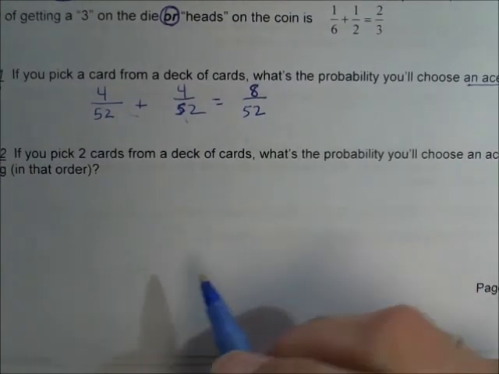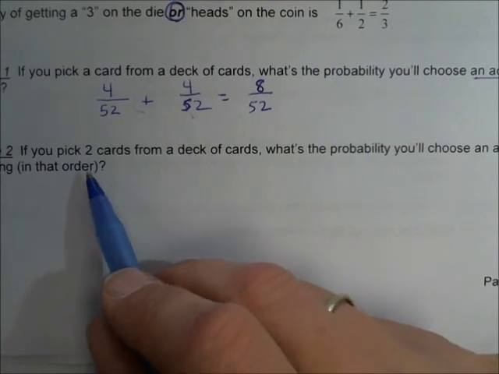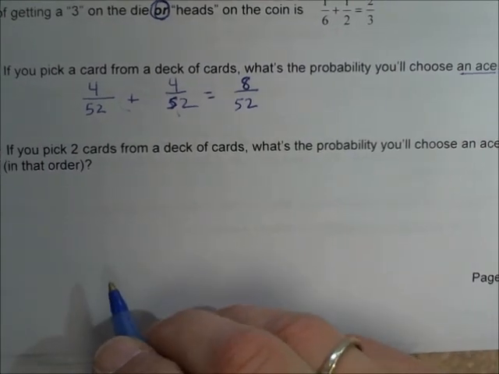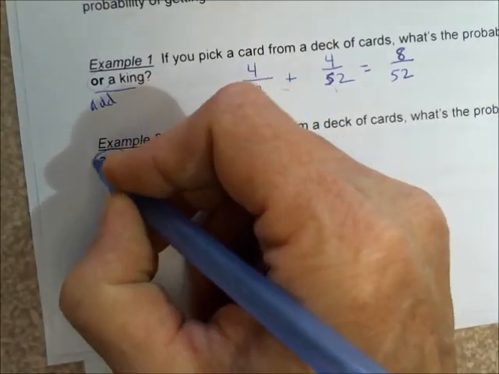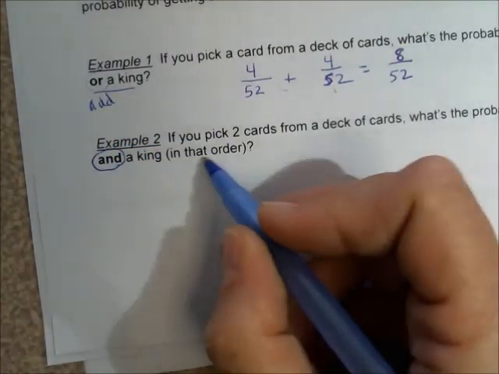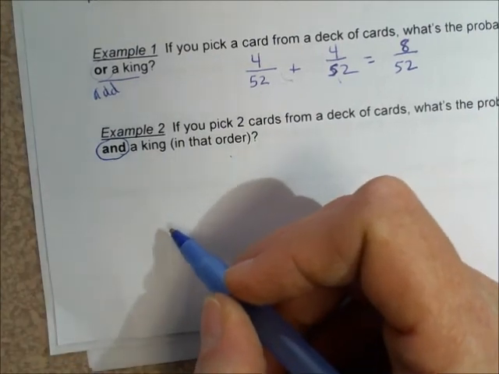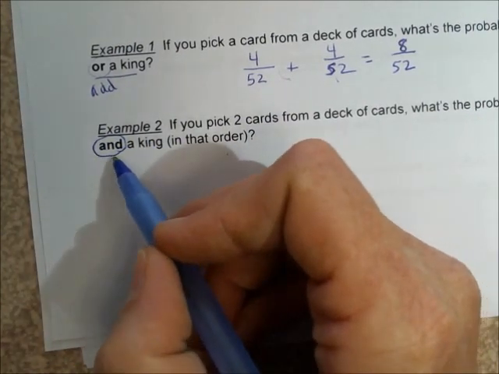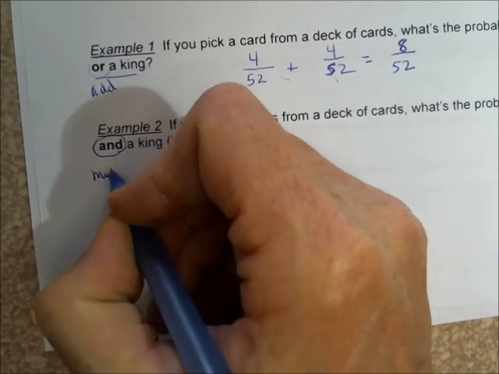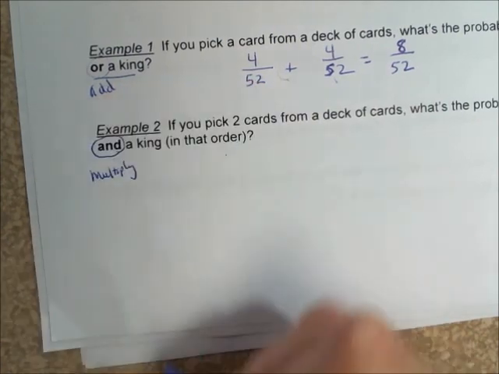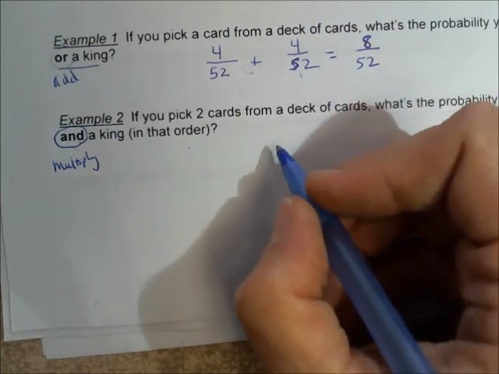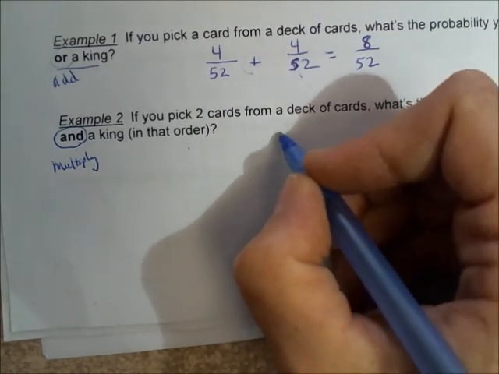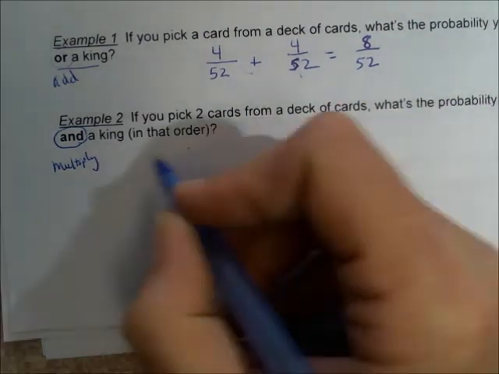Okay, the last example here is, what if I pick 2 cards from a deck of cards, and what is the probability that I'll choose an ace and a king? Well, here's the key word, and it's in that order. So you could do this a couple of different ways, but you have to remember that and means multiply probabilities. So if I choose one card out of the deck, what's my probability of choosing an ace first?